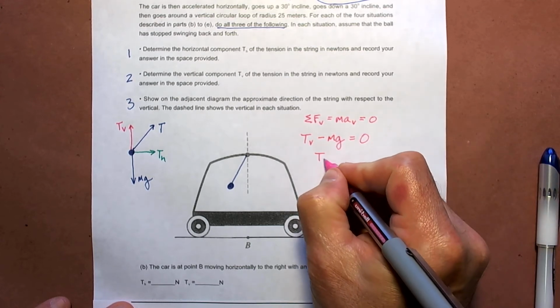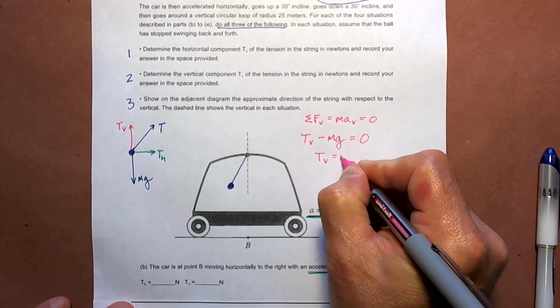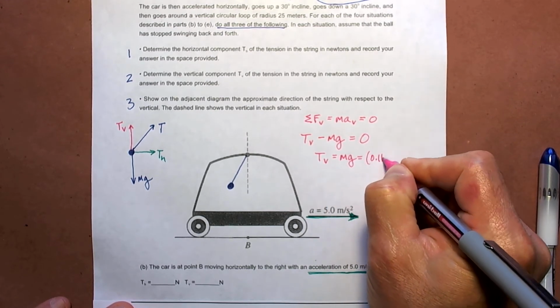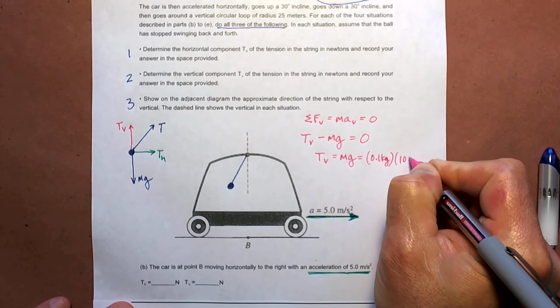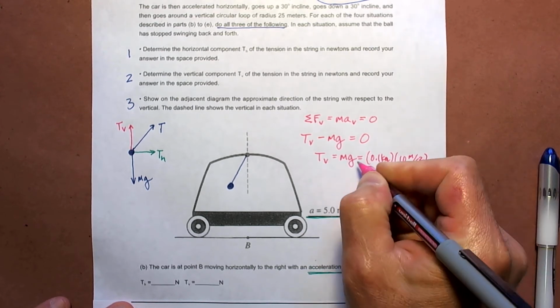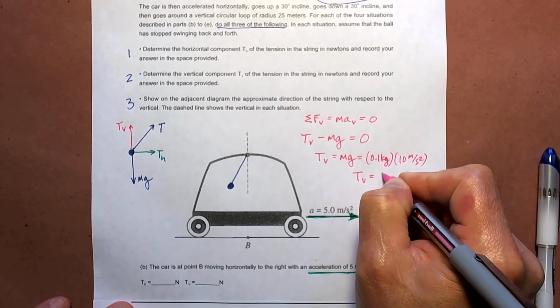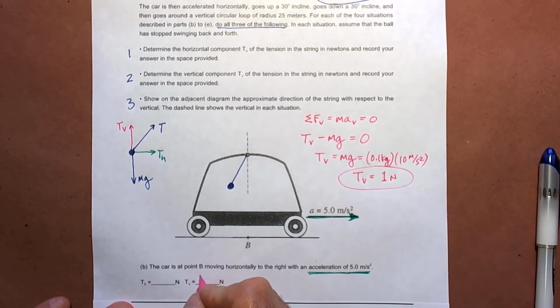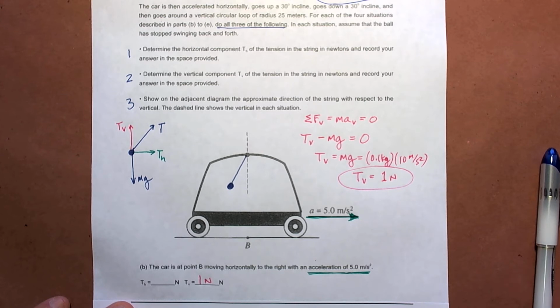When we solve for TV, you'll see we get TV equals mg, and that equals, again, 0.1 kilograms times 10 meters per second squared, and that means TV equals 1 Newton. We'll go ahead and plug that in here. 1 Newton. I guess I can put an N there. Oh, it already has an N. That's okay.